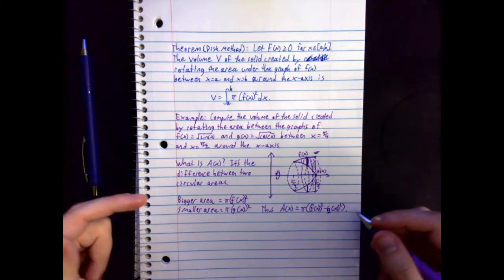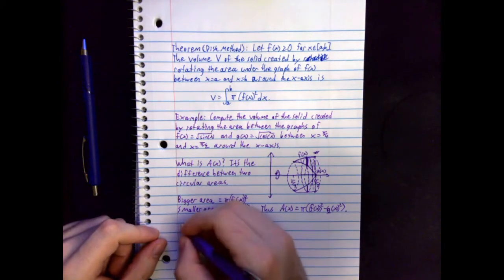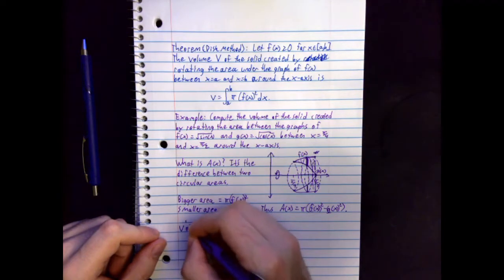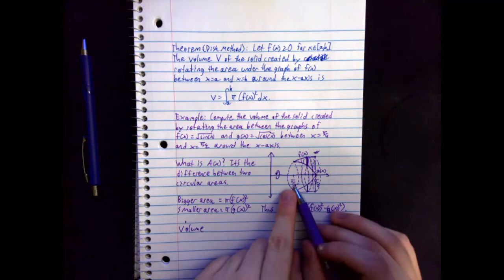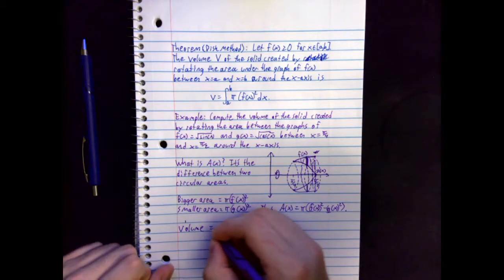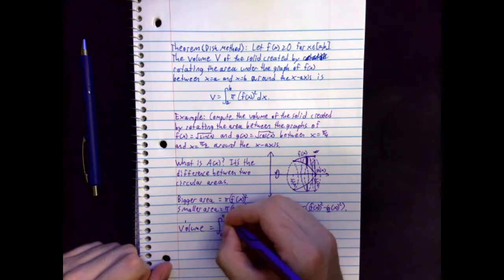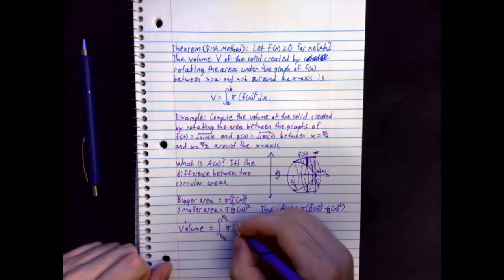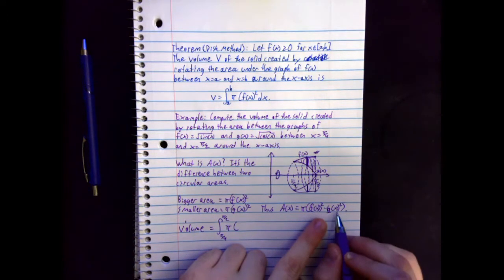So, let's go ahead and actually just compute this. So the volume now, we're ready to integrate. We've got our area function, we've got our interval from pi over 4 to pi over 2. This is the integral from pi over 4 to pi over 2 of pi times, now we'll go ahead and plug in f of x and g of x.